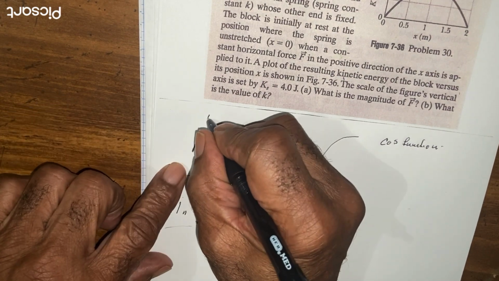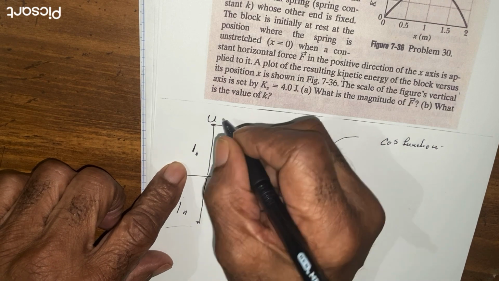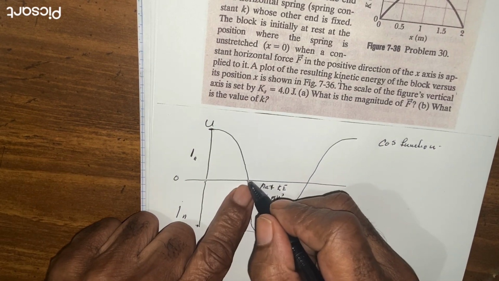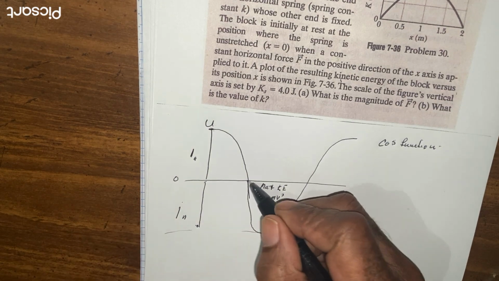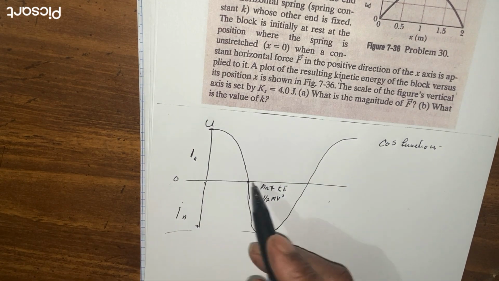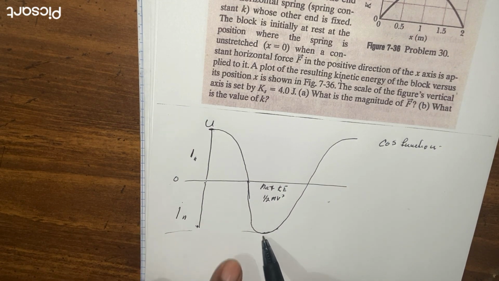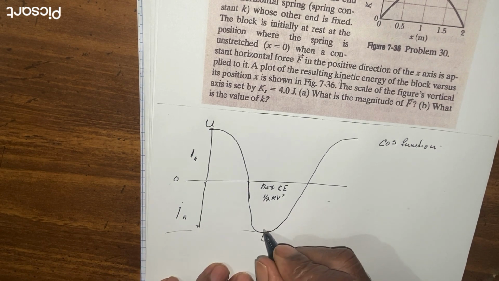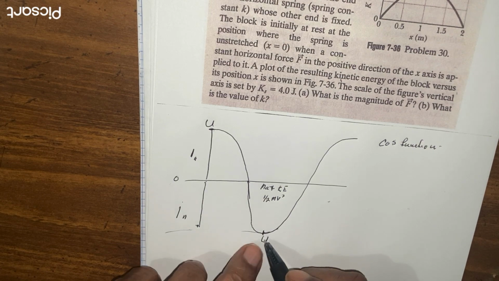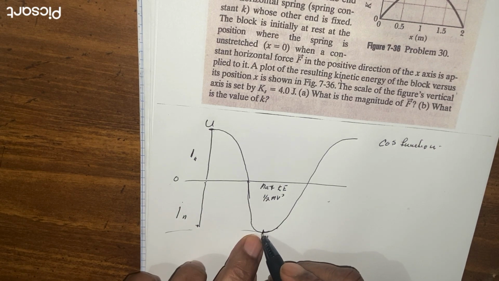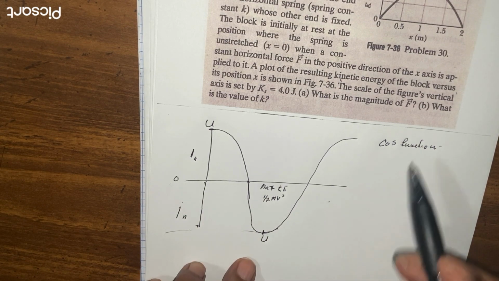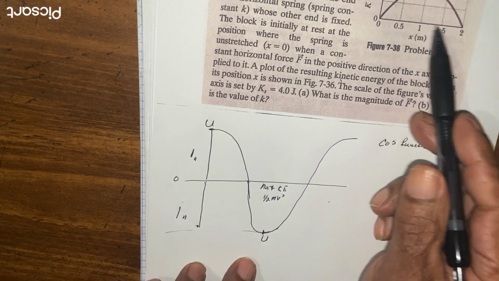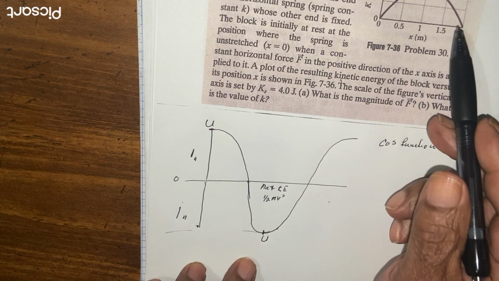At this point, it's all kinetic energy when it swings through 0. And at this point, where it's getting ready to turn around, it's all potential energy again. So what we have here is 1/2 of a cycle of the cosine cycle.